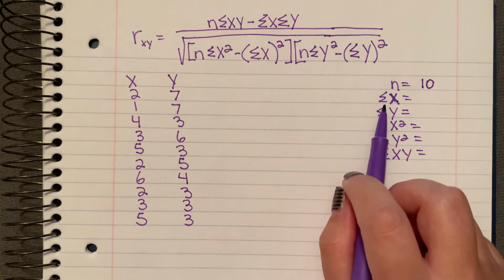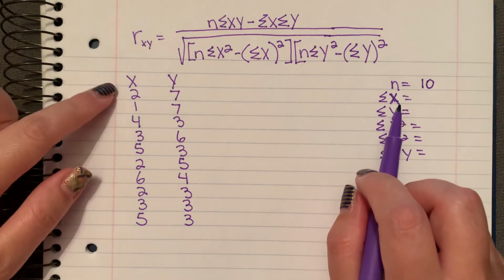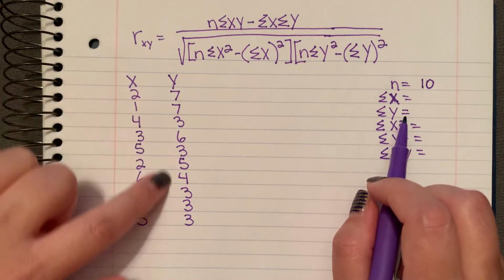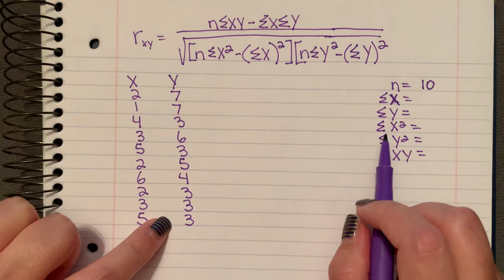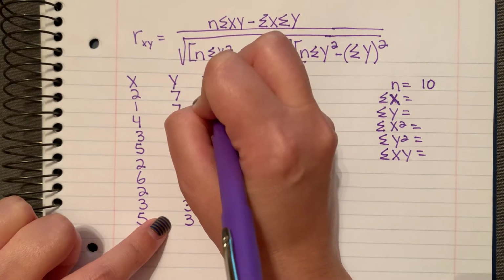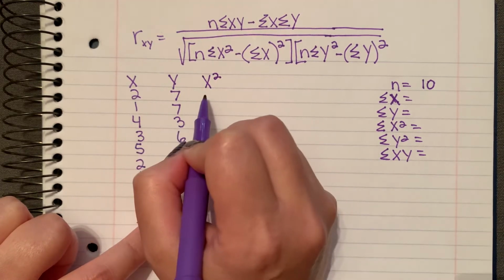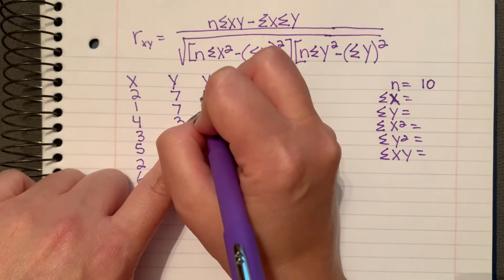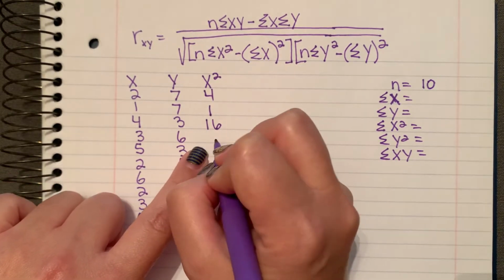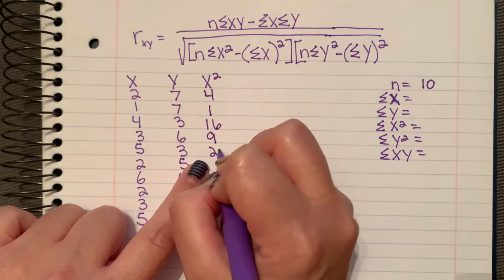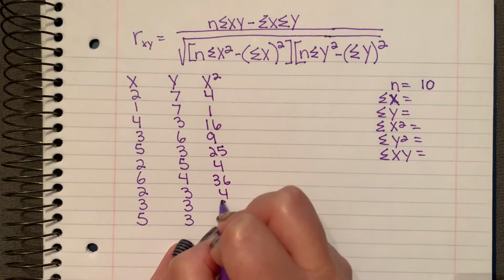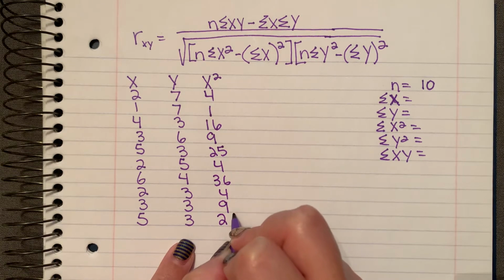We're also going to need the sum of x, which is going to be the summation of this column. We're going to need the sum of y, which will be the summation of this column. Then we need the sum of x squared. So I'm going to have to create another column over here, and square each x value. So let's do that. 4 times 4 is 16. 3 squared is 9. 25, 4, 36, 4, 9, and 25.